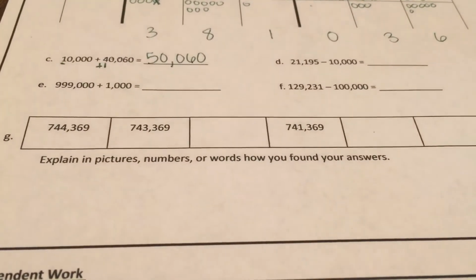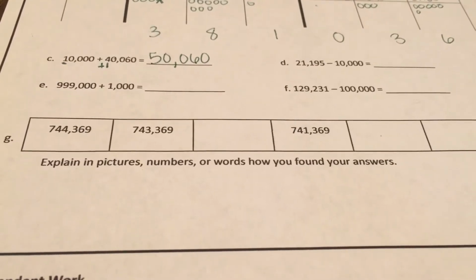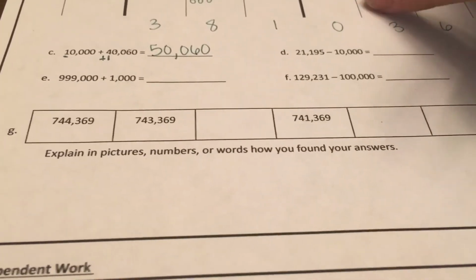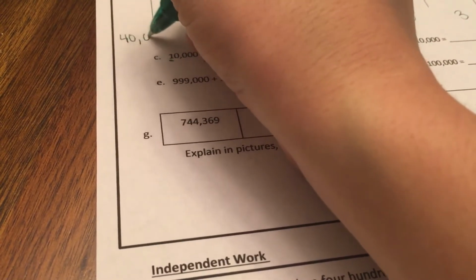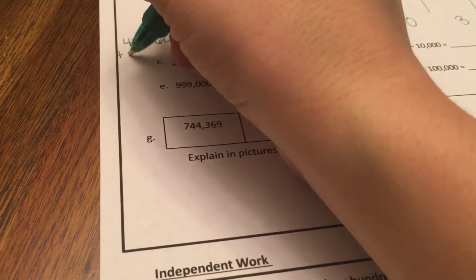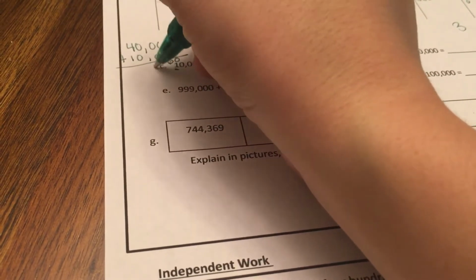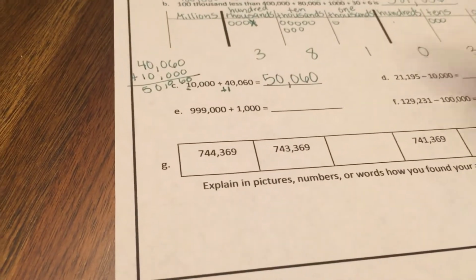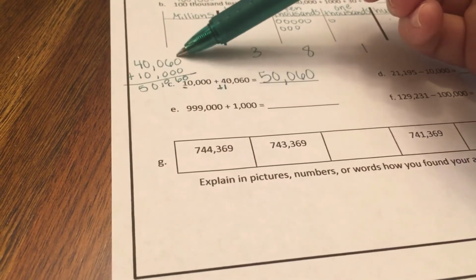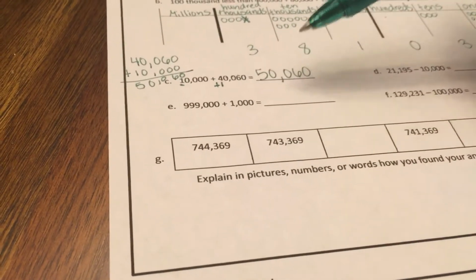0, 0, 6, 0. So 10,000 plus 40,060 is 50,060. And you can check your work by writing out 40,060 plus 10,000, and you will see that you will get the same answer. So this is the not so simple way, or it's still simple, but it's longer. This is easy and simple.